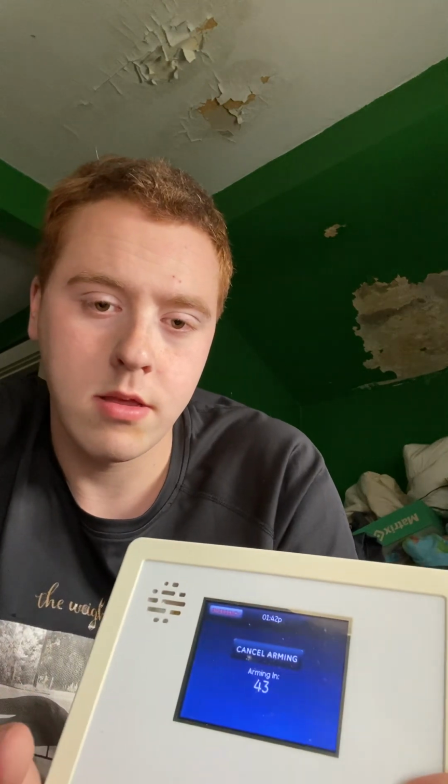To test the code, you just press the lock icon right here, and you can arm the system. Doors and windows on. Motions on. During the exit delay, press cancel arming, and enter the new user code, 4, 5, 6, 7. Disarmed. It says disarmed, okay?